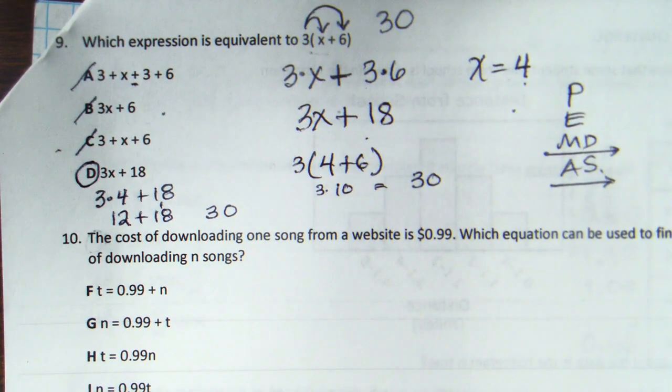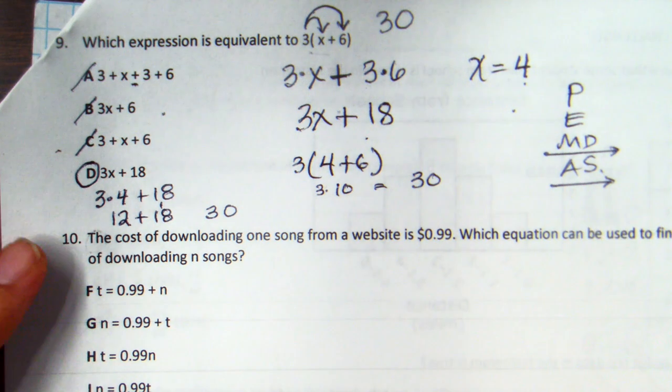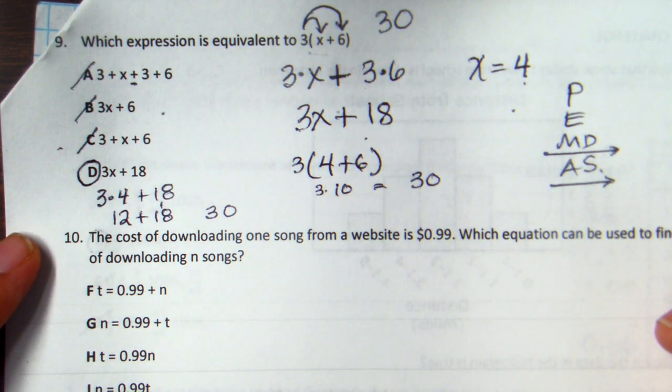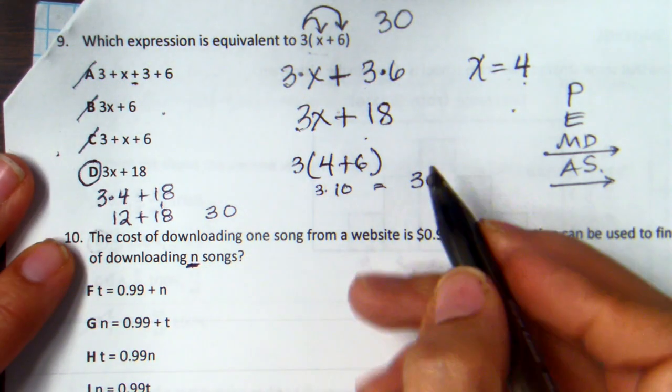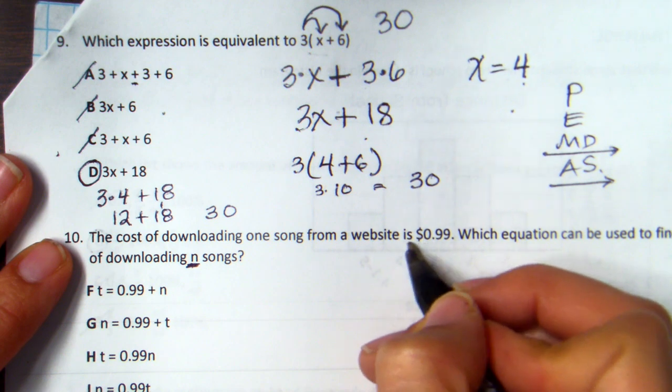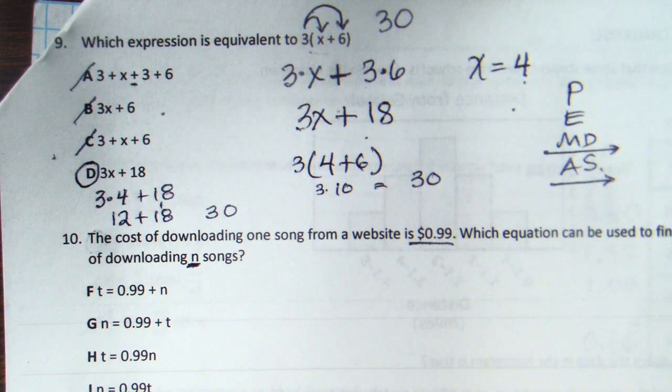Next one. The cost of downloading one song from a website is 99 cents. Which equation can be used to find T, the cost in dollars of downloading N songs? So we need to find the cost, and T is the total amount. So T is the money, and the cost in dollars of downloading N songs. N is the number of songs. 99 cents per song, okay? What do you think is going to be?